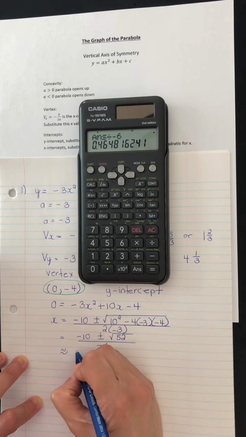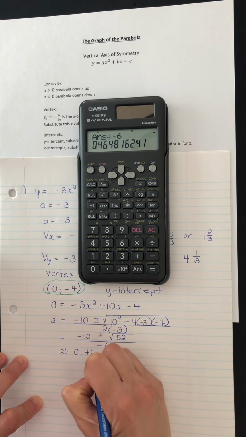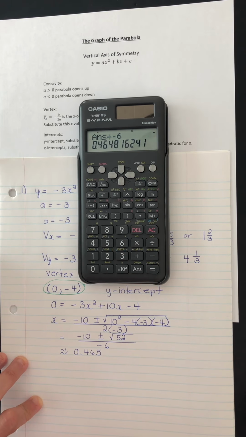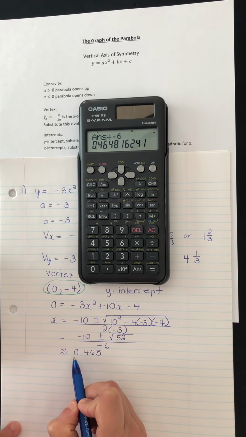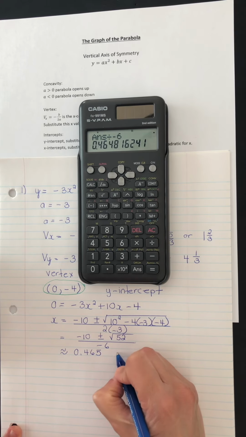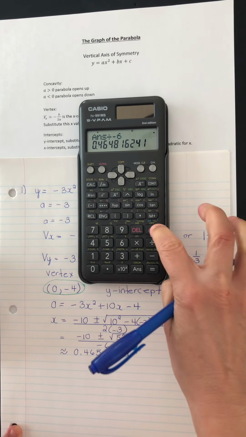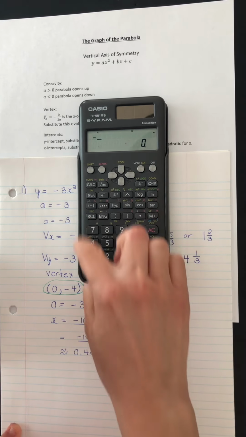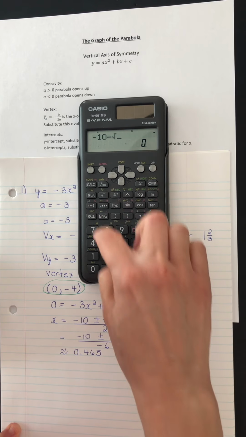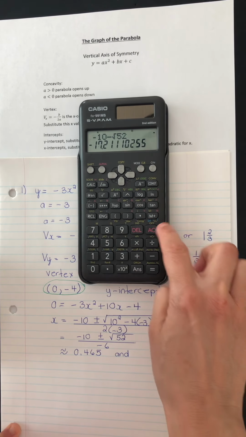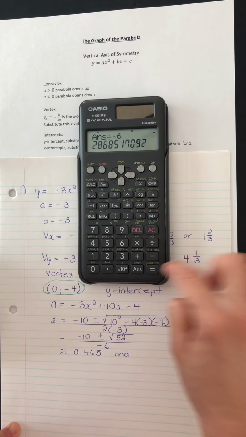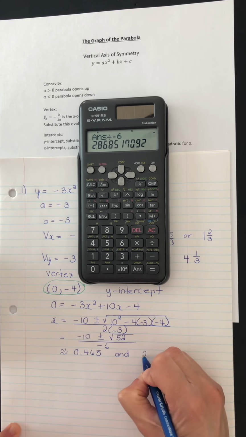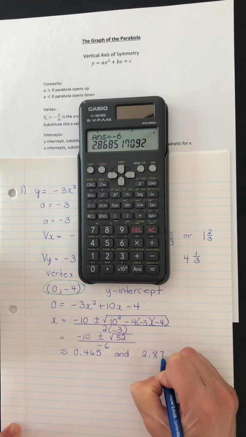So that's going to give me 0.465. That would be 3 significant digits because this leading 0 is non-significant. Okay, and now I'm going to do negative 10 minus the square root of 52 and divide that by negative 6. 3 significant digits here would be 2.87.